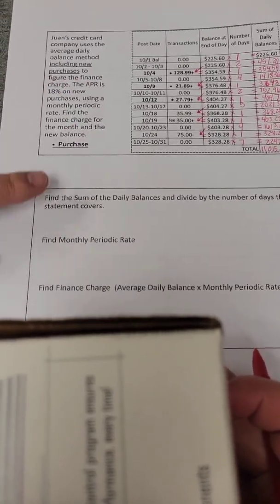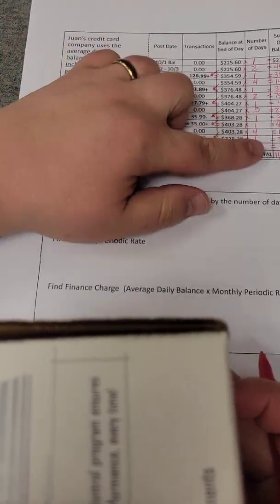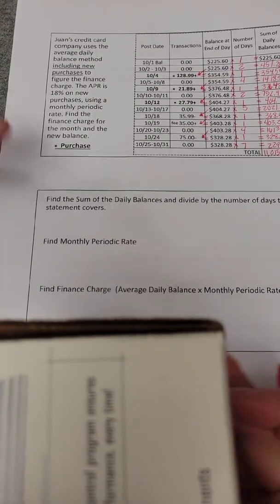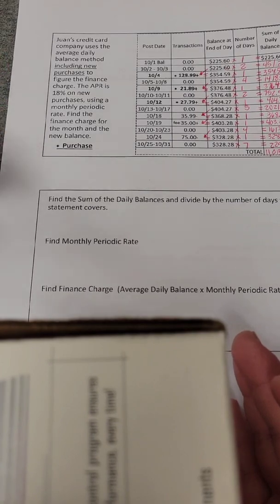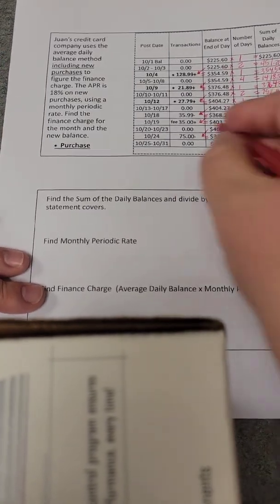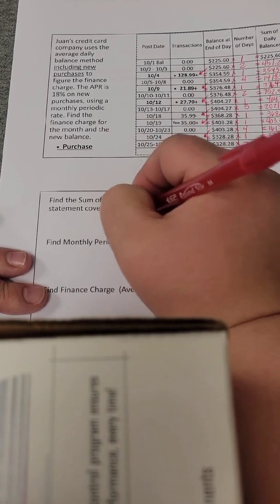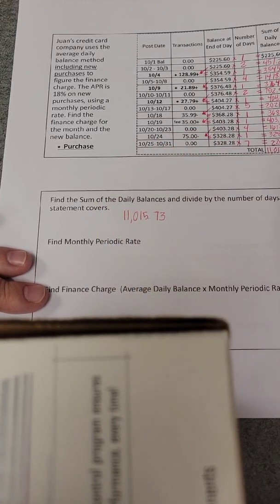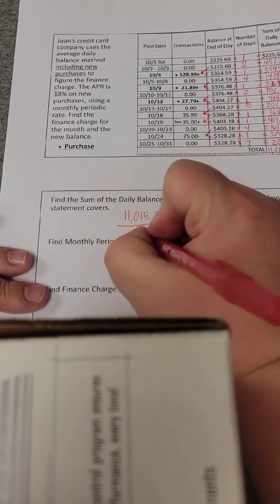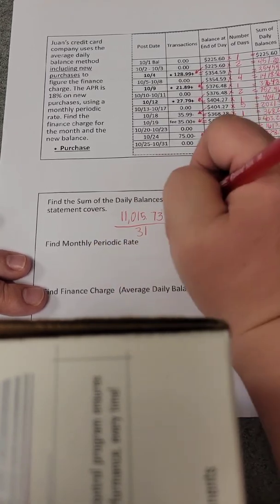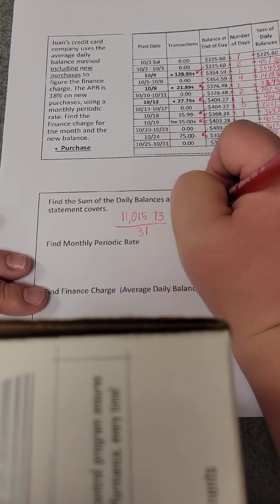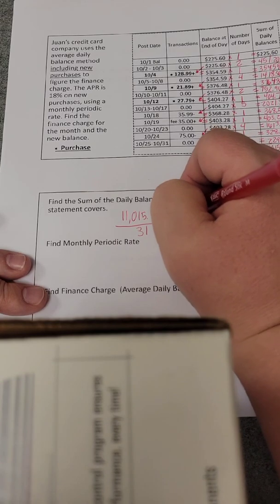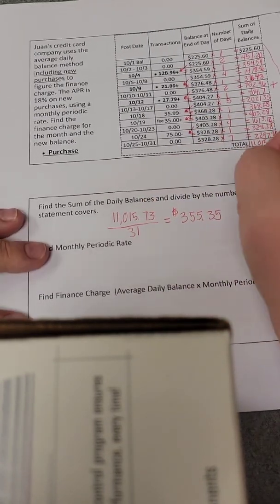Okay, so it says find the sum of the daily balances, which we did. That was the 11,000, and divide by the number of days the statement covers, or how many days are in that month. So we come in here and do $11,015.73, and we divide it by 31 days because October has 31 days. So then we get $355.35, which is actually the average daily balance.